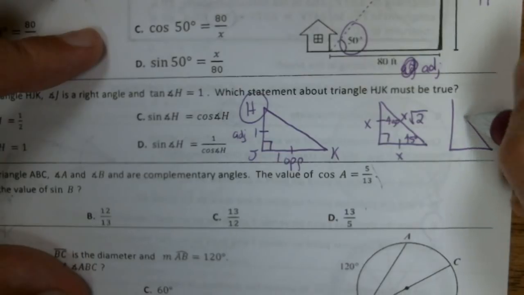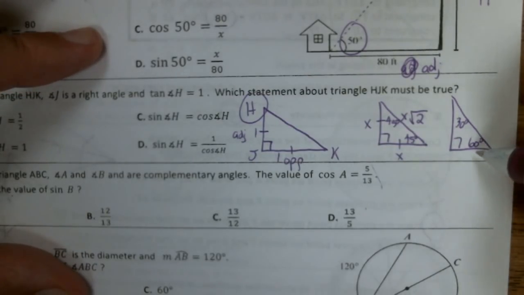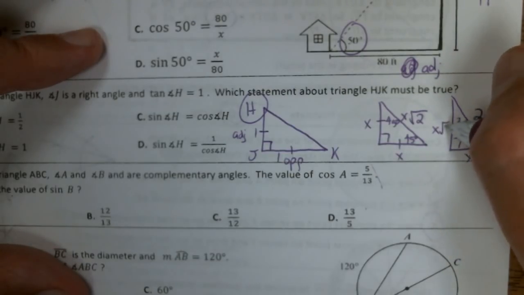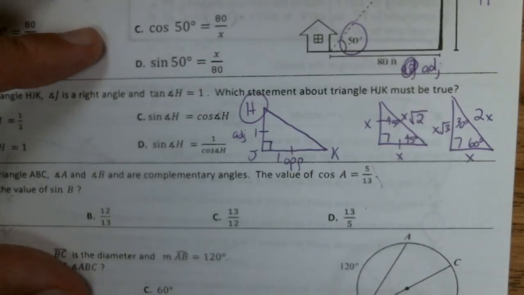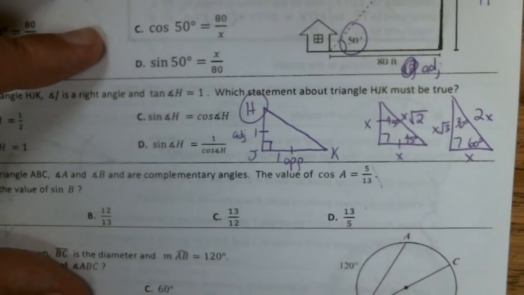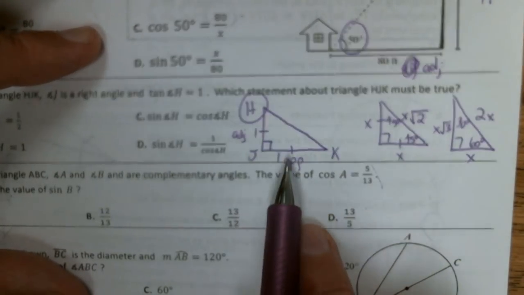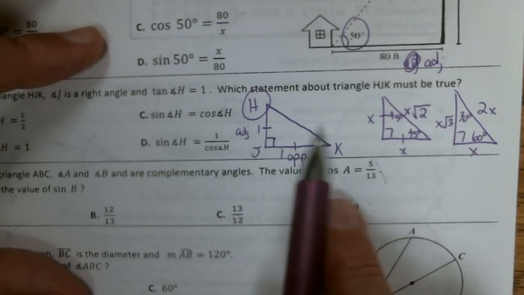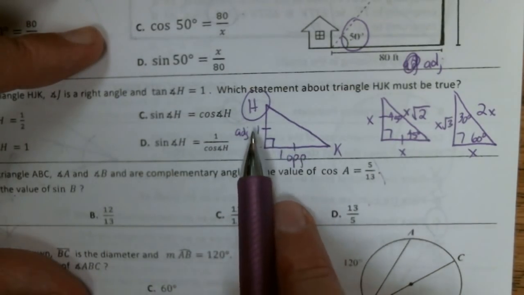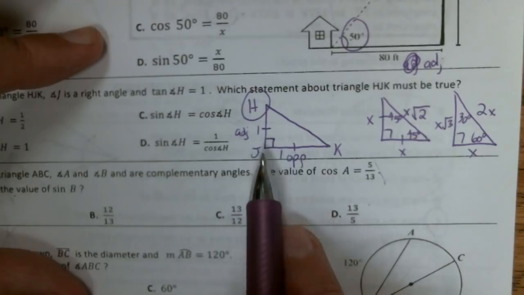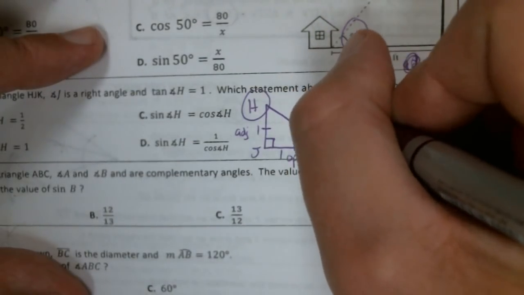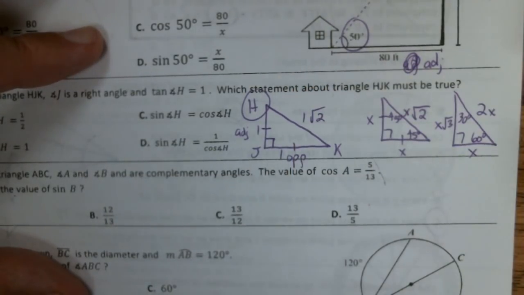Our other special right triangle was the 30, 60, 90. If the short side is x, then the hypotenuse is 2x, and the long side is x root 3. Just in case y'all see that on the EOC. Those are our special right triangles. So if this is 1 and this is 1, that's like x and x, what would the hypotenuse be? x root 2, so 1 root 2. I don't really need to write the 1, but I'll write it there anyway.